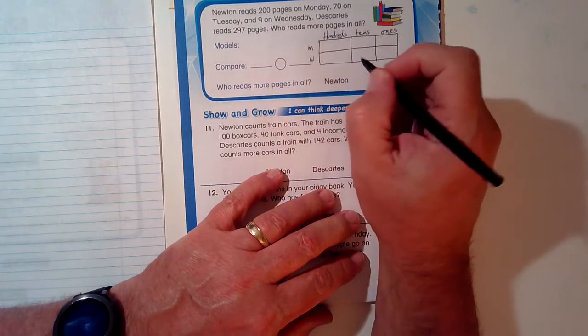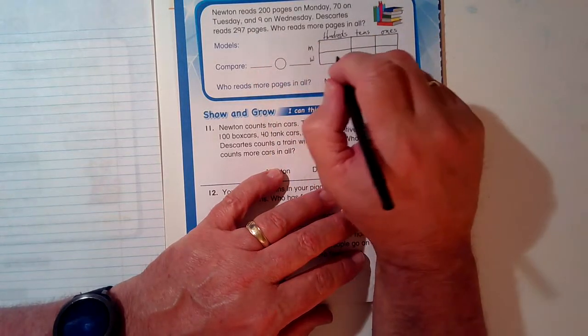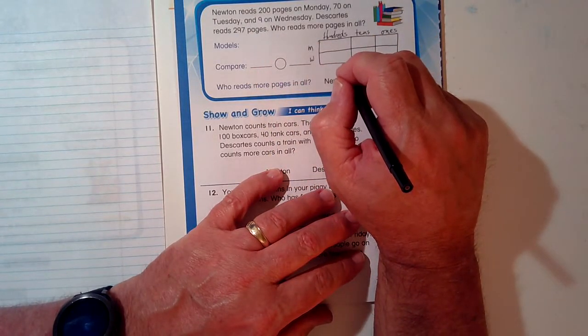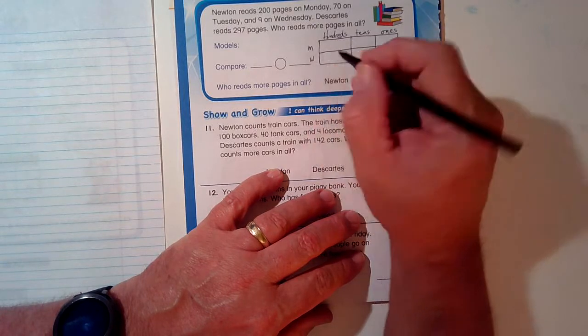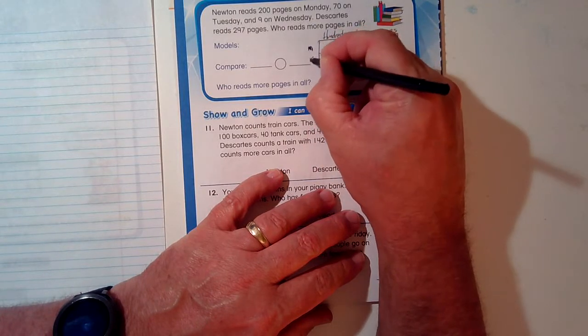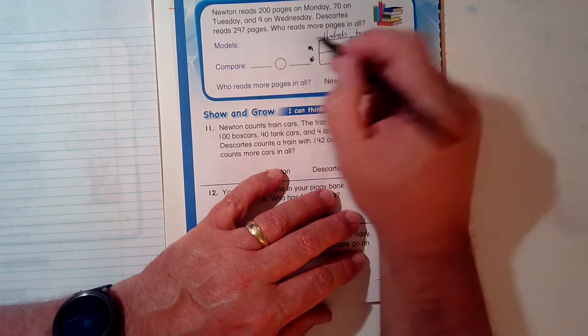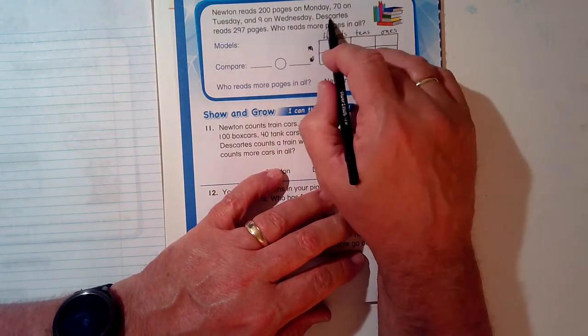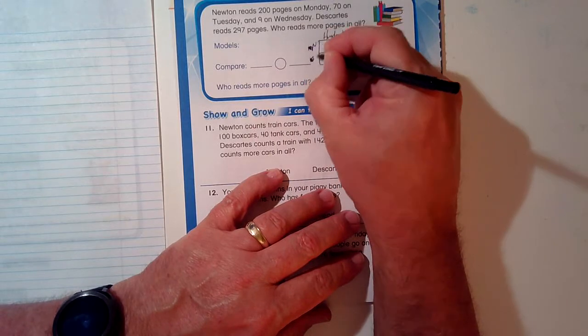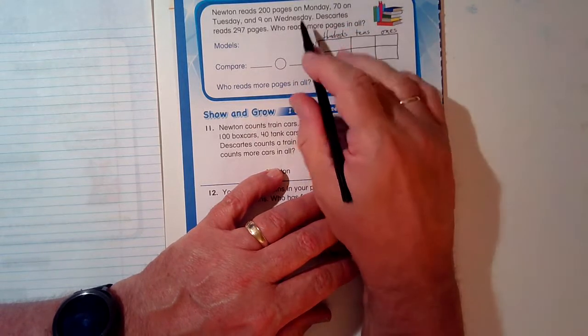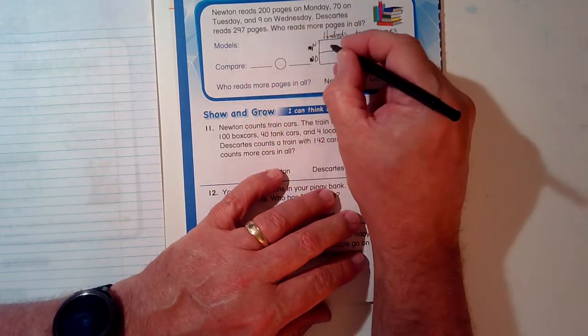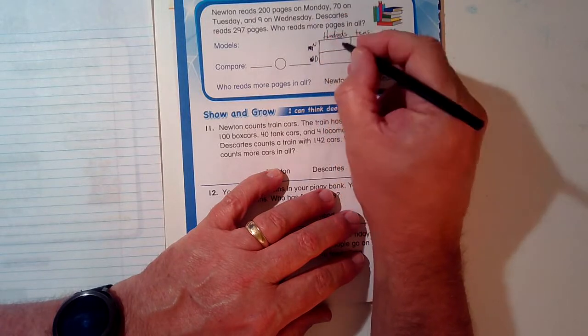So Newton, I'm sorry, not Monday and Wednesday. See, Mr. Garrett makes mistakes too. We are looking at Newton and Descartes. So Newton reads 200 pages on Monday.